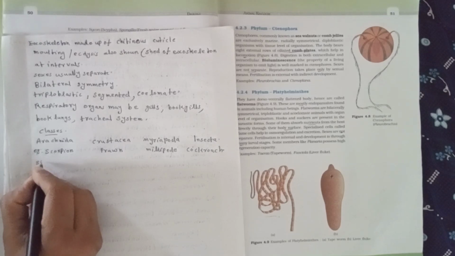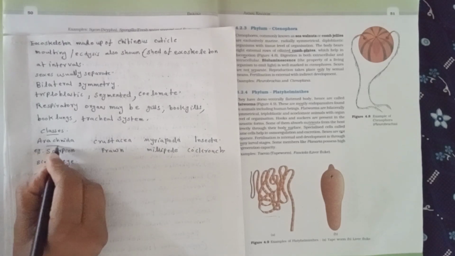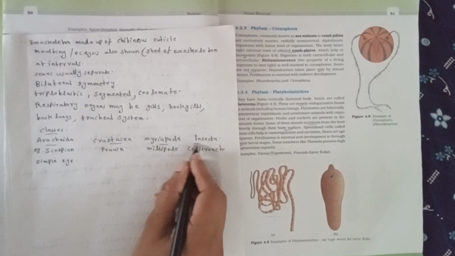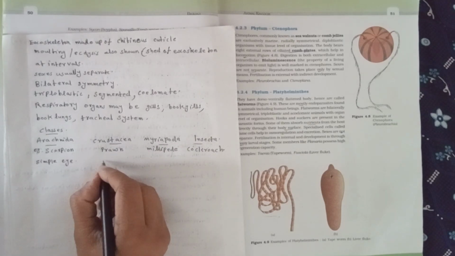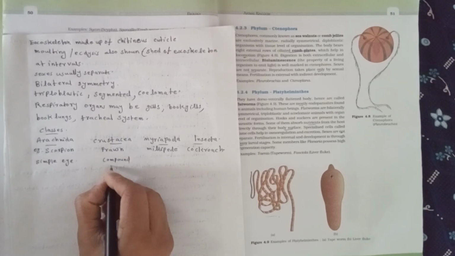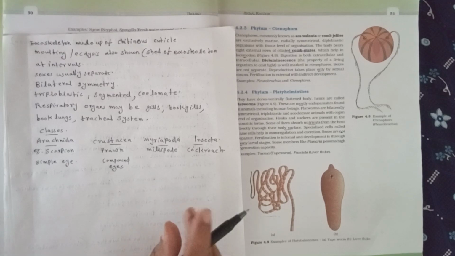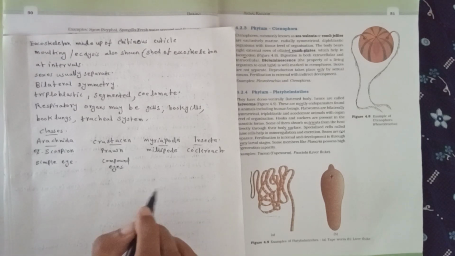Here simple eye in case of Arachnida, but all others have compound eyes. Compound eyes are made up of a number of ommatidia, that is eyelets.